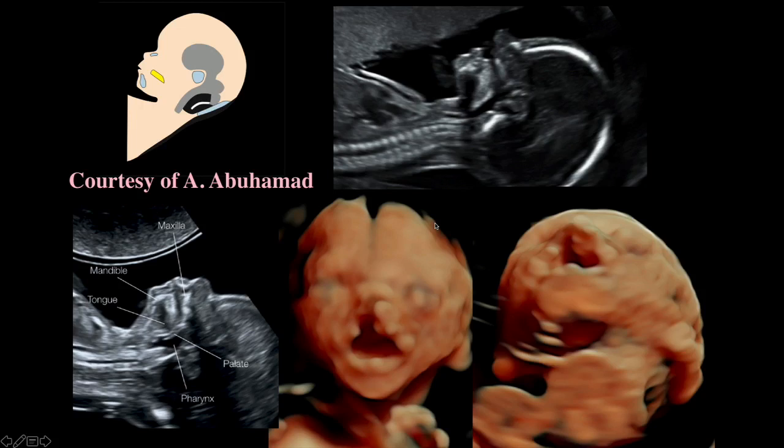Now, sometimes the clefts can be really quite dramatic, and you can see here with the mouth open how you can sort of look up in. If you're lucky enough to have some fluid inside the mouth, you can do a 3D and turn it upside down and look up into the palate and see the actual rent in the palate.